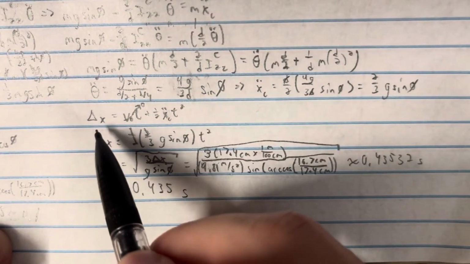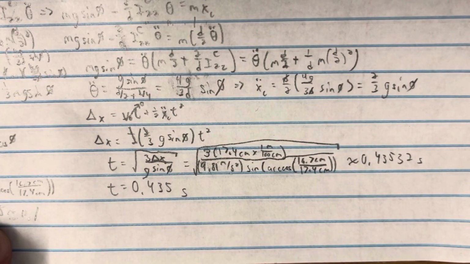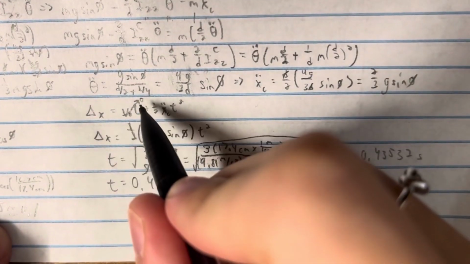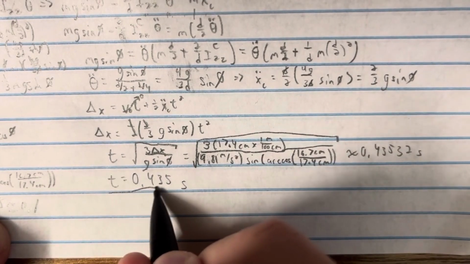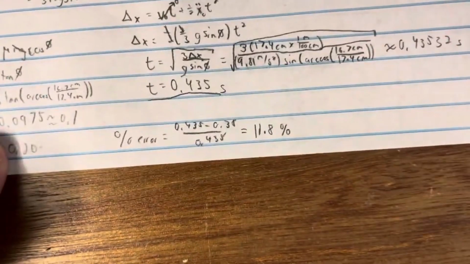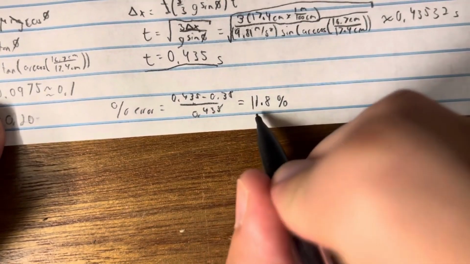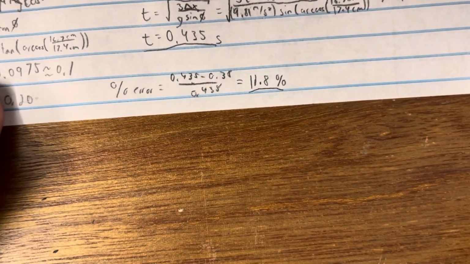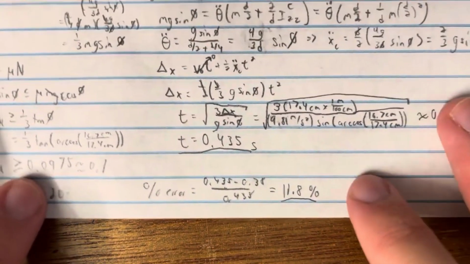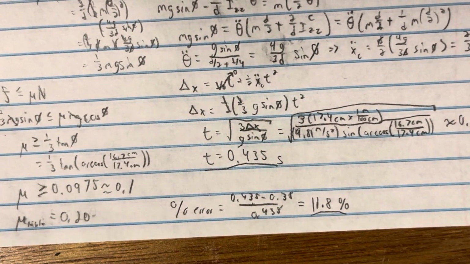So we use that delta x is equal to v naught times t plus 1/2 a t squared. Because we release the cylinder from rest, v naught is 0. So solving this equation for t, the time is about 0.435 seconds. Using the average time from before, we can calculate a percent error, and we yield a percent error of 11.8%. This is quite high, but there are many factors going into why this percent error could be so high. For example, simple measurement error.